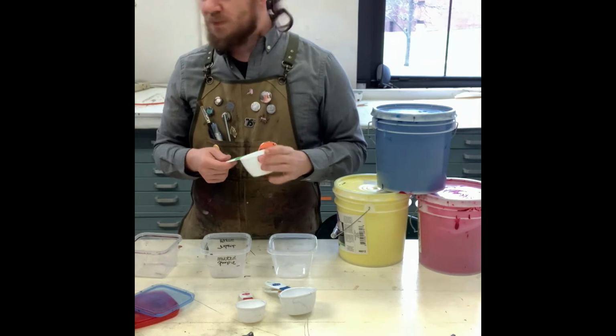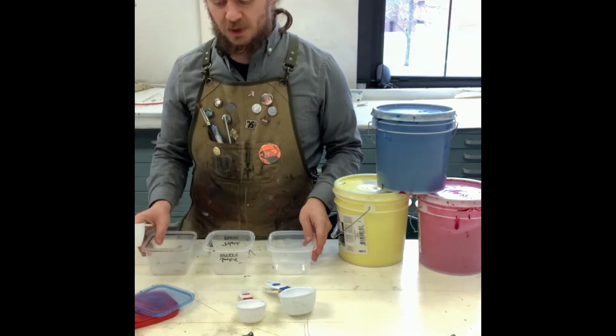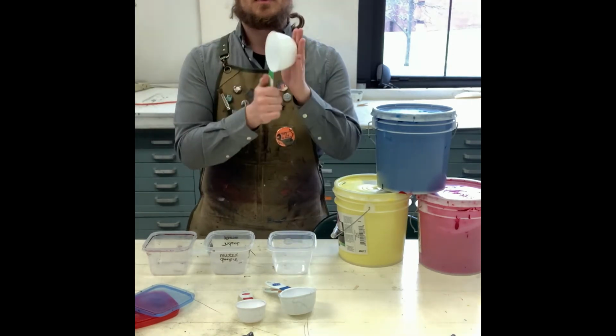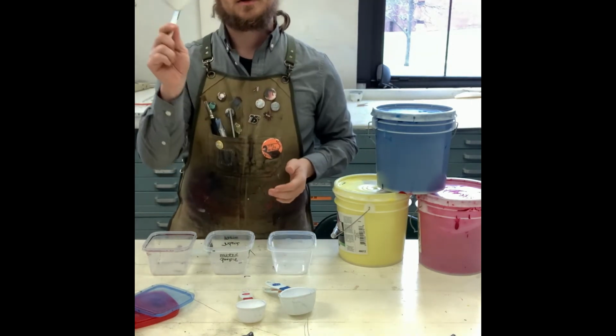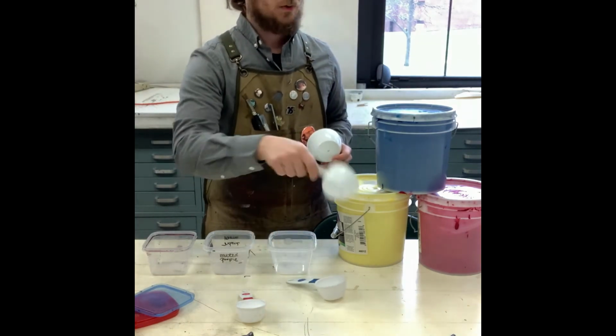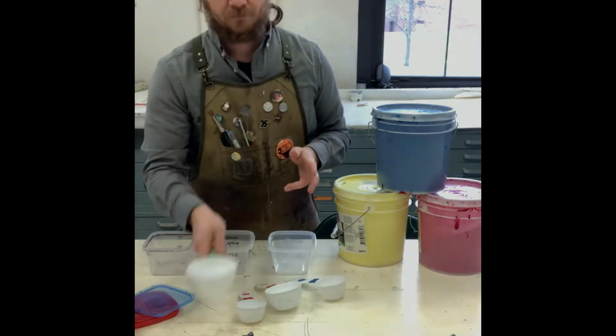So let me grab some transparent base and I'll start portioning them out. I usually will portion out all of the transparent base at once so that I just dirty one of my measuring cups at a time. And then I'll take some little ones and grab the inks and mix them in.